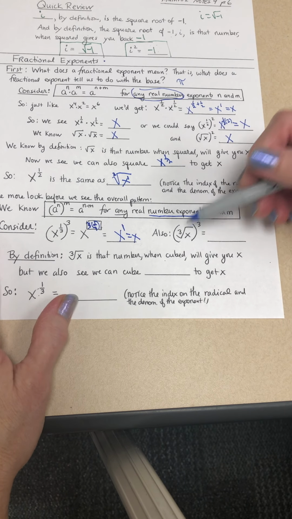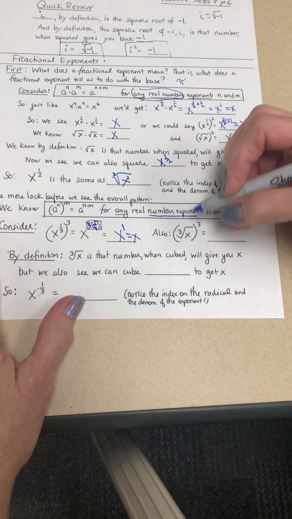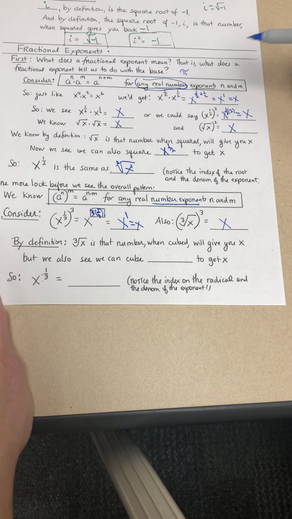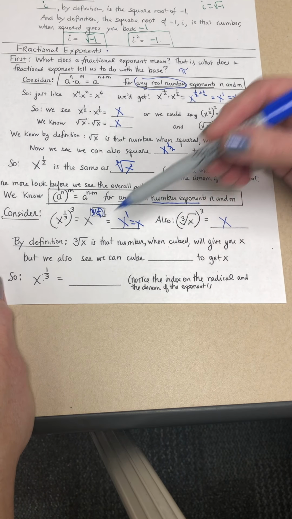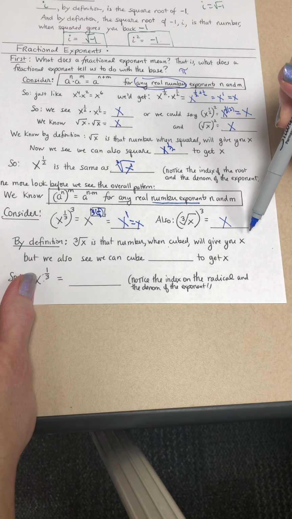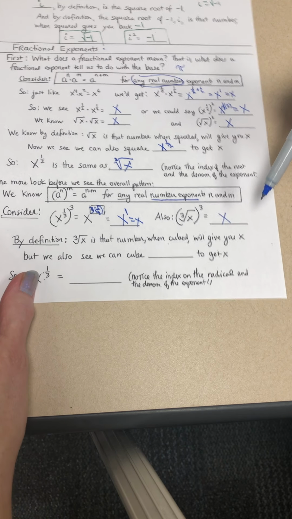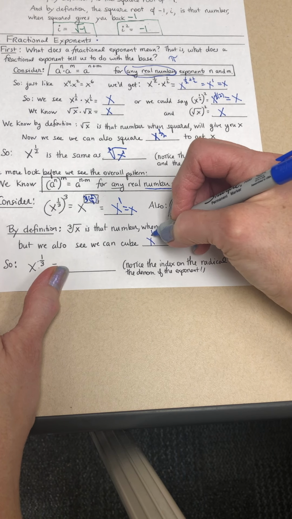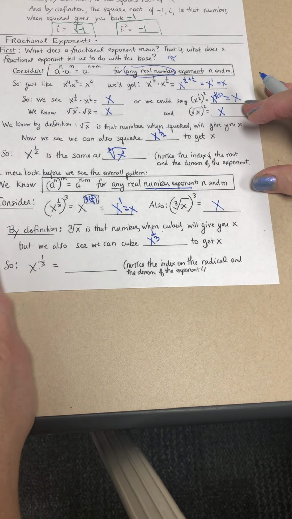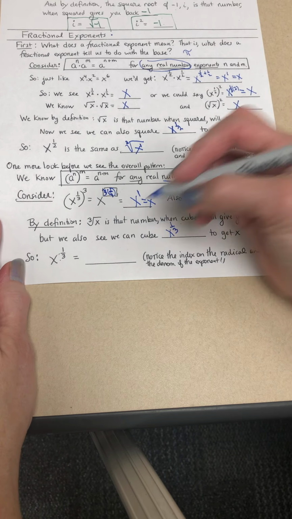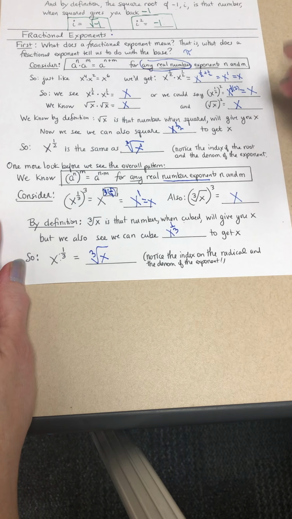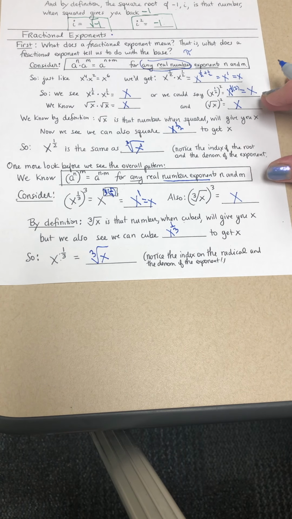Well, we also know the cube root of x cubed gives you x. And by definition, the cube root of x is that number, when cubed, that will give you x. But we see that if we cube x to the 1/3, we also get x. So x to the 1/3 must be the same as the cube root of x.